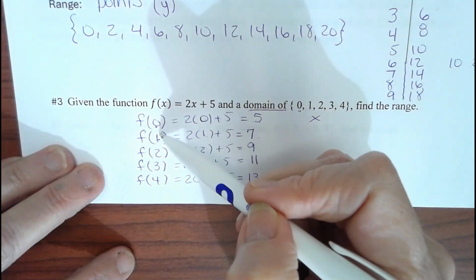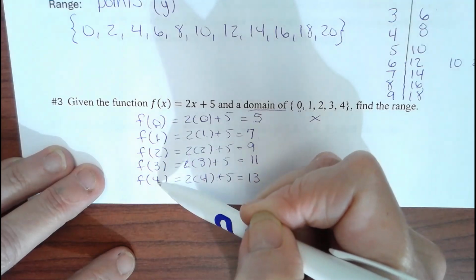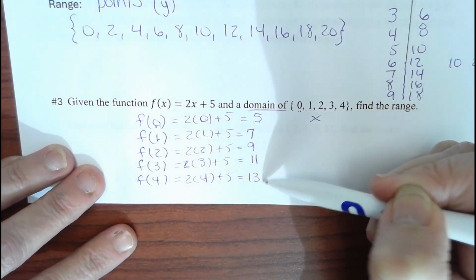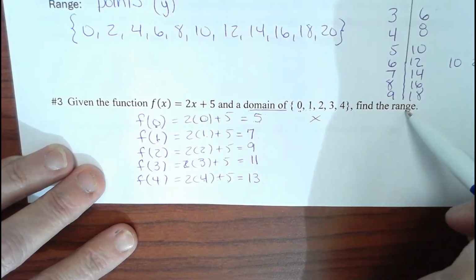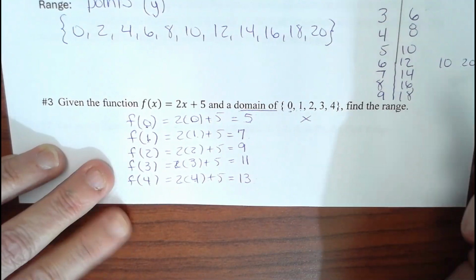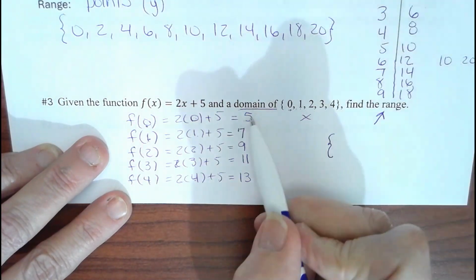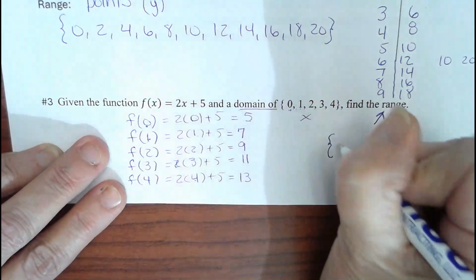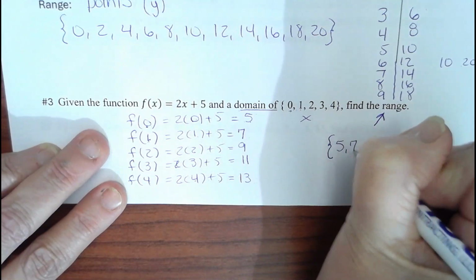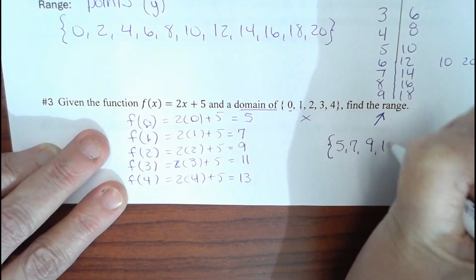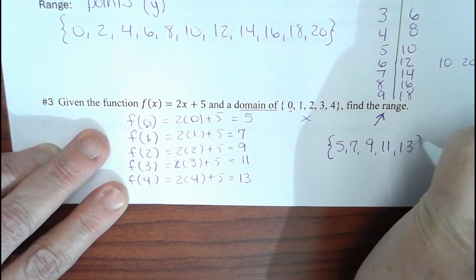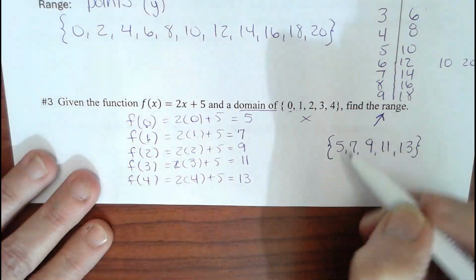Notice, y'all, these are your inputs, and these are the outputs, which are the range values. So my range values, it's a list. It's 5, 7, 9, 11, and 13. And there's your answer right there.